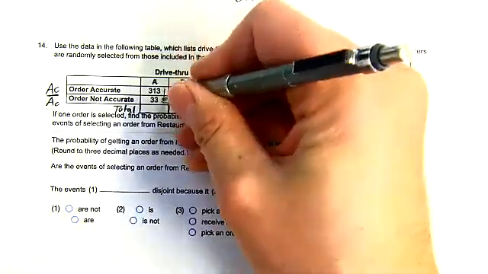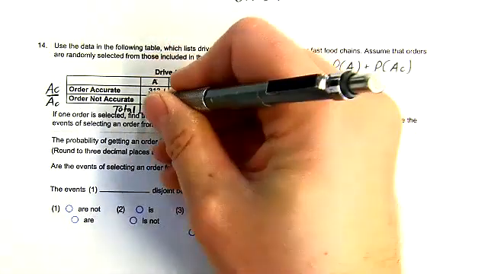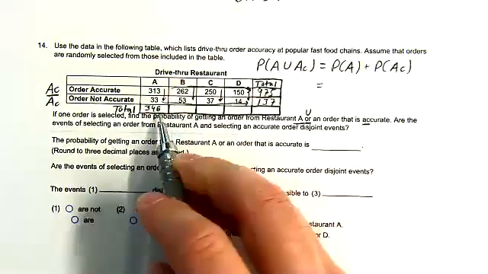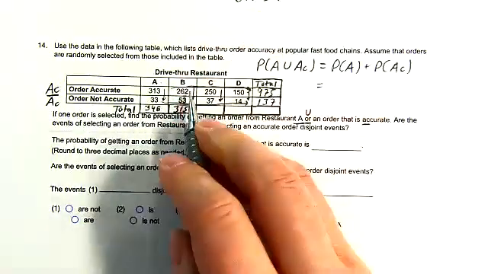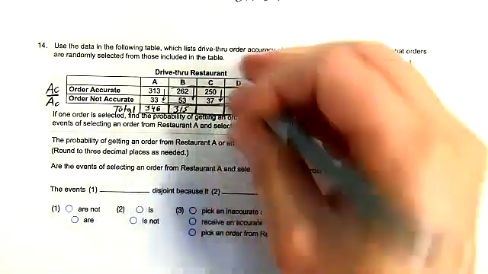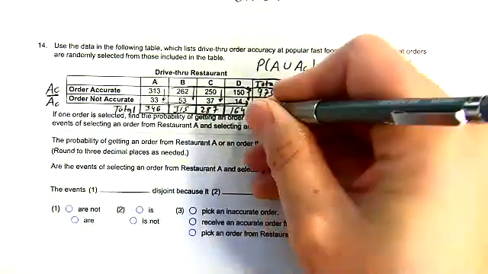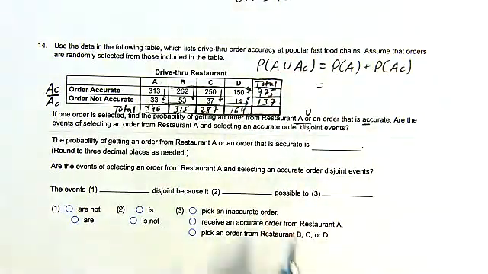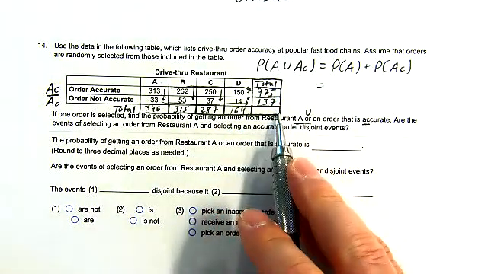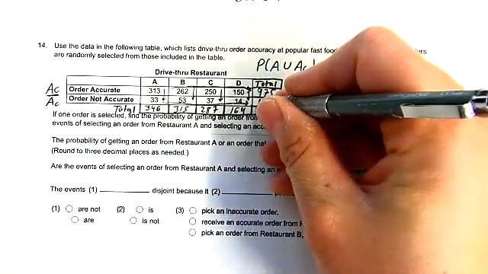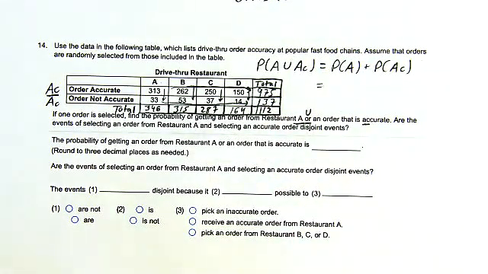Then you're going to add down each of these columns, and you're going to get 346, which is the total number of orders from restaurant A, 315, which is the total number of orders from restaurant B, 287, 164. And now you can either add these four numbers left to right or these two numbers top to bottom, and you'll get what's considered the grand total, which is all of the orders that were made. And in this problem, it's 1112.